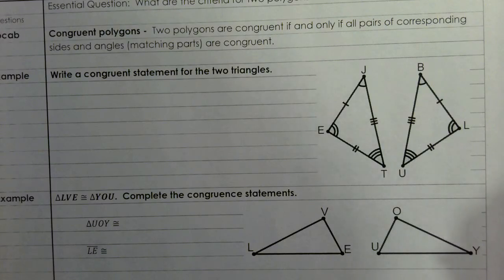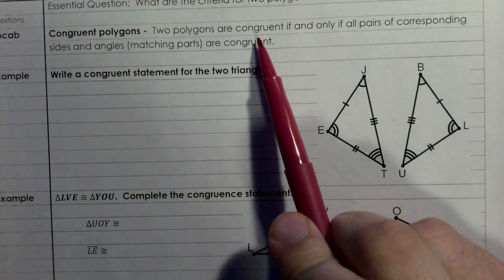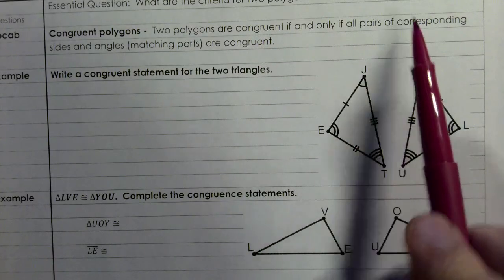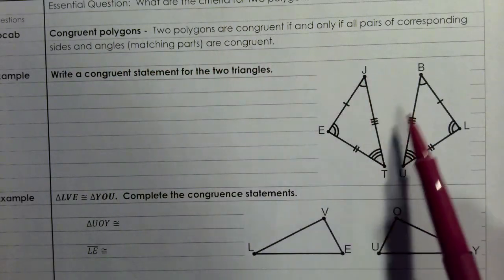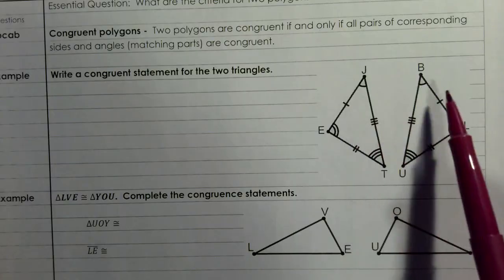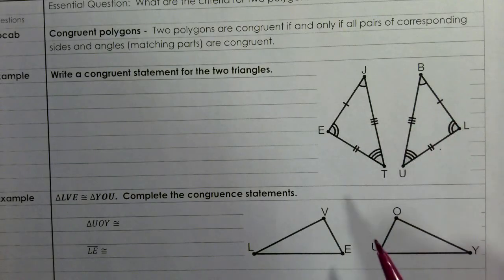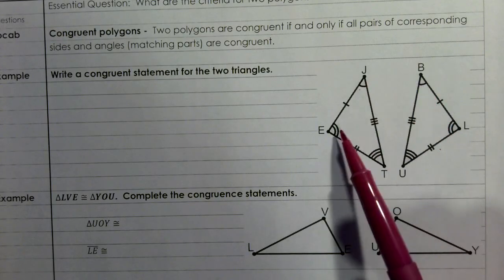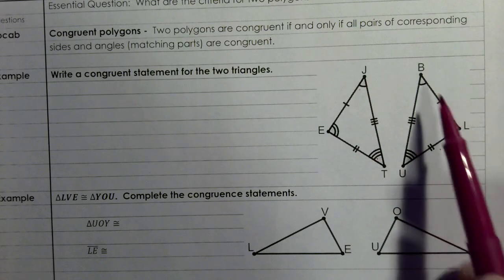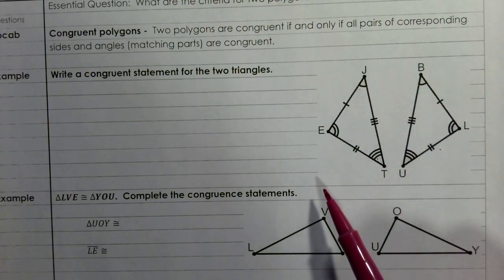Hello. In this video, we're going to be talking about congruent polygons. Polygons are congruent if their corresponding sides and angles, the matching parts, are all congruent. So that's what's happening right here. All of these sides have a pair that they're congruent with, and all of these angles have a pair that they are congruent with.